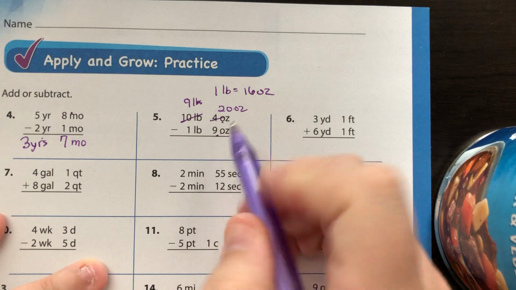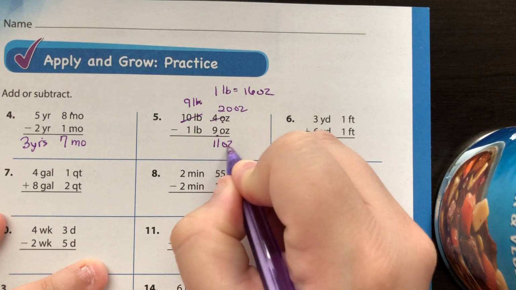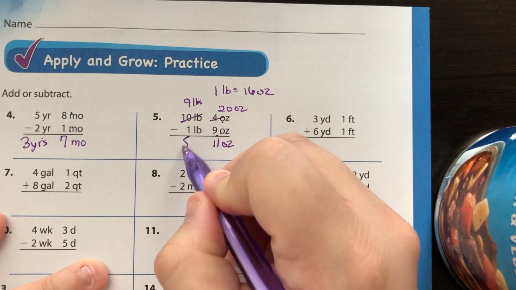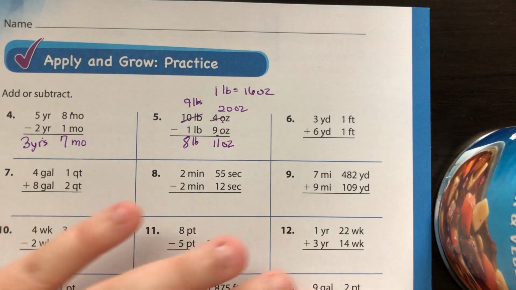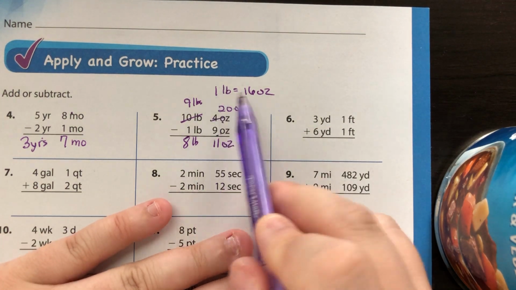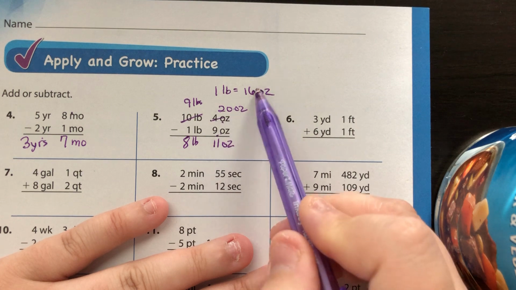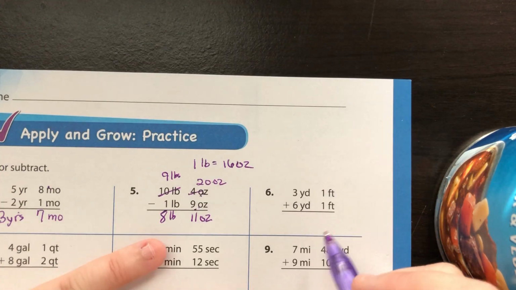Now I can do 20 minus 9, that's 11 ounces. 9 minus 1, 8 pounds. Okay, this is a really nice technique, putting the conversion rule that you need right here so you know what to add to your number.